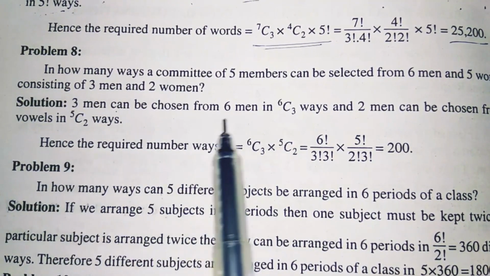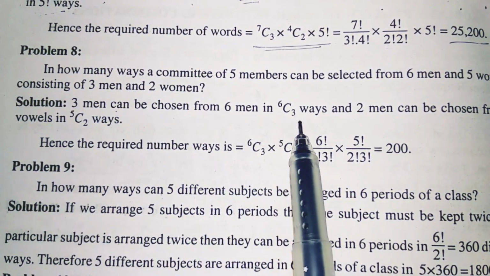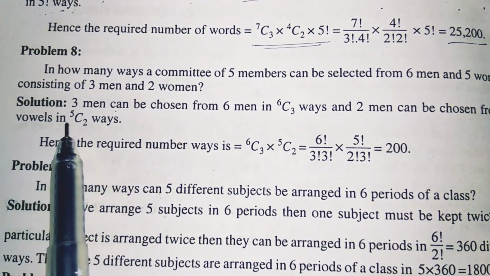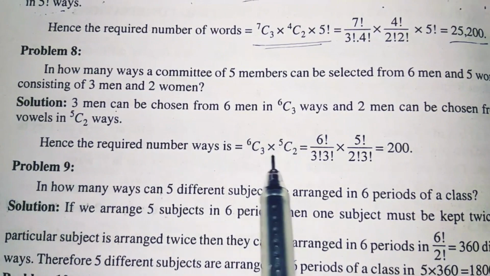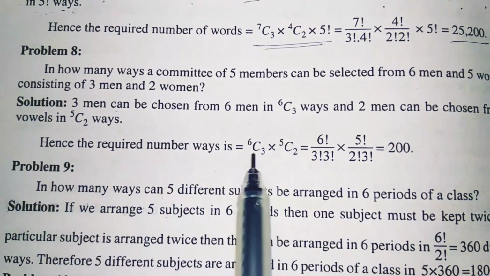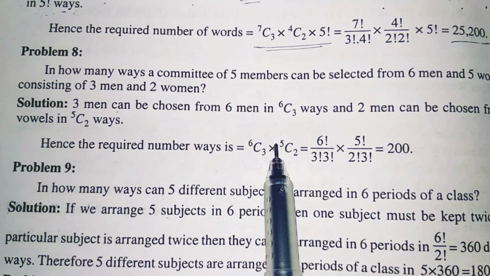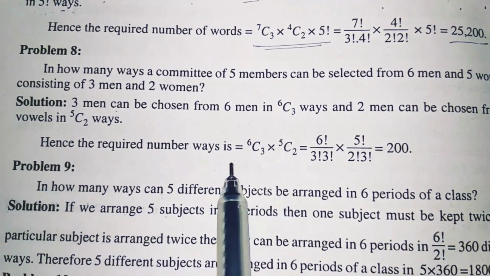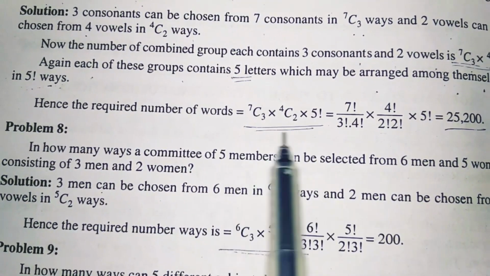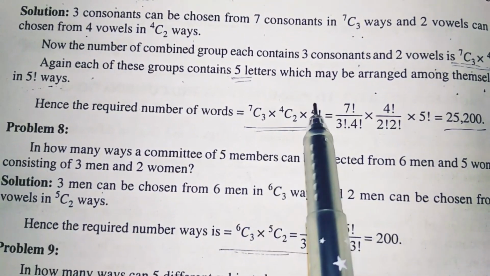The 3 men can be chosen from 7 men in 7C3 ways, and 2 women can be chosen from 5 women in 5C2 ways. That's why the total number is this one. Here the permutation is not there. That means only the committee is forming. That's why this is the answer. Previously, after formation of the word, its arrangement was also important. That's why that one is multiplied.